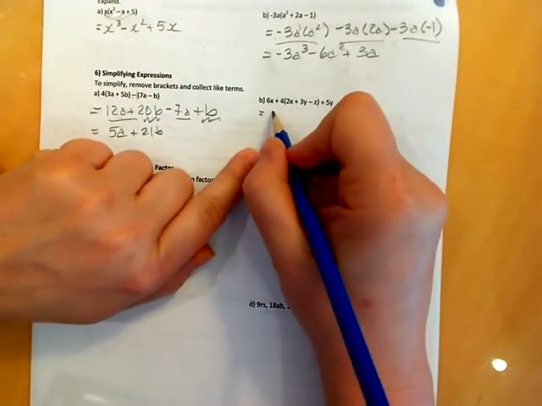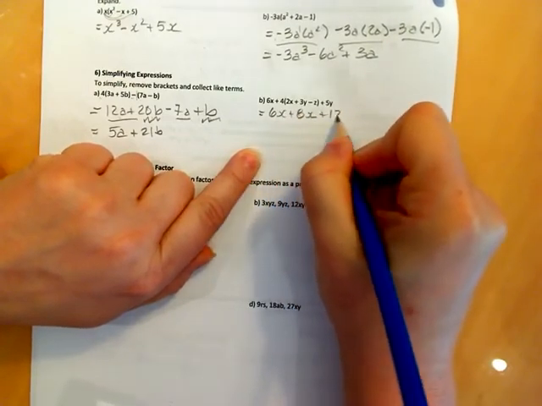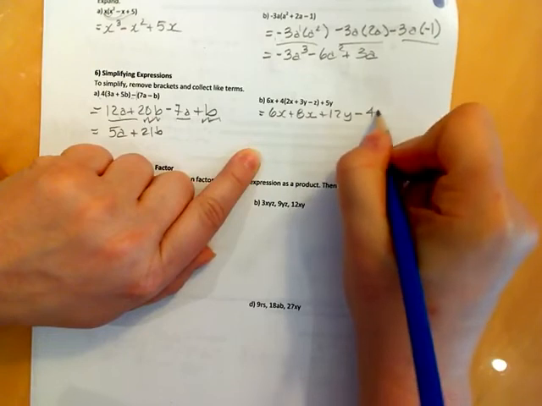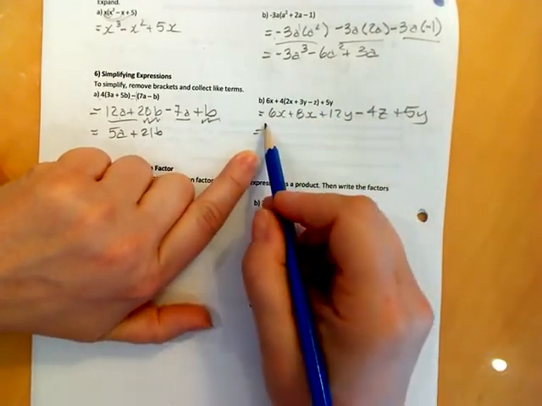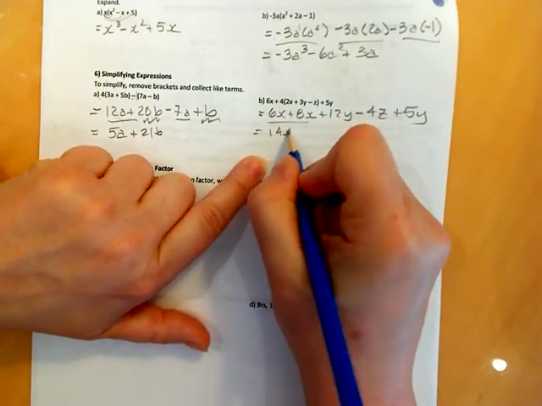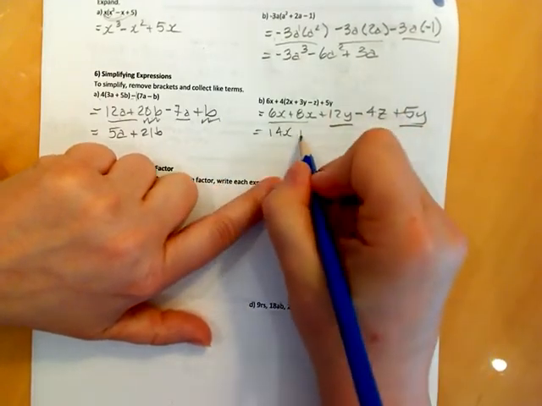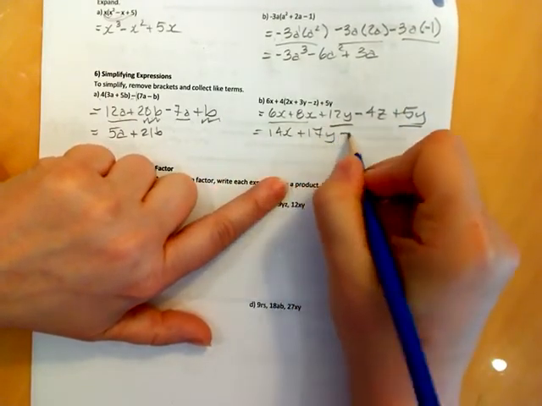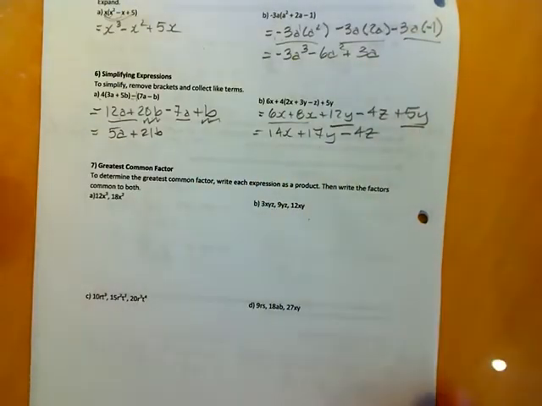Good math grammar. So I have 6x plus 8x plus 12y minus 4z plus 5y. Okay, how many x's do I have? There they are. So I have 14x, my y's. I have 12y and 5y, that's 17y, and then one z term, nothing to collect with z's.